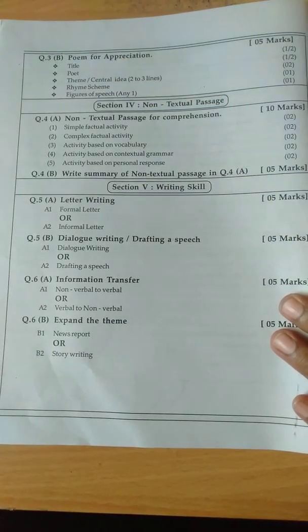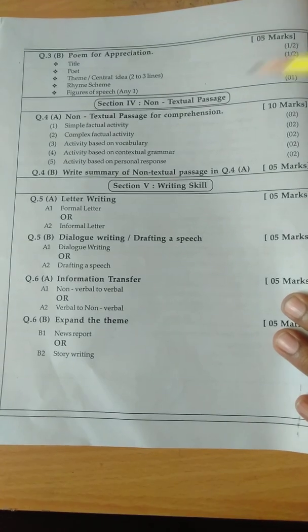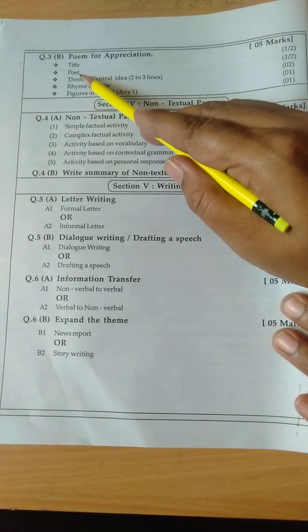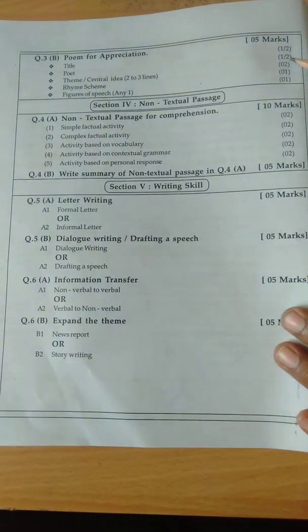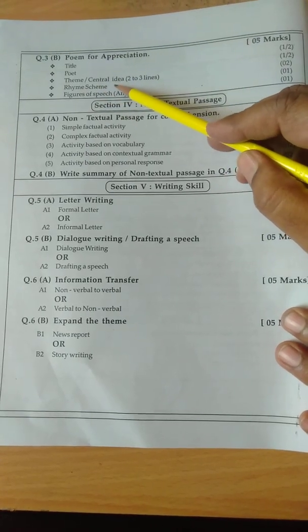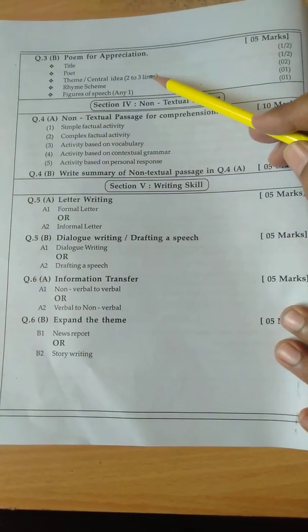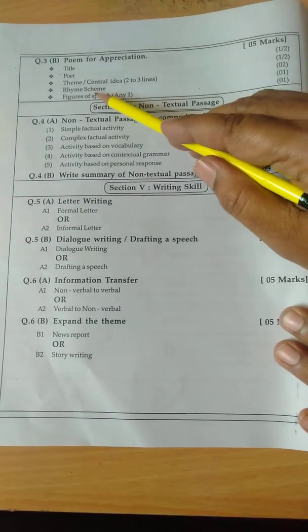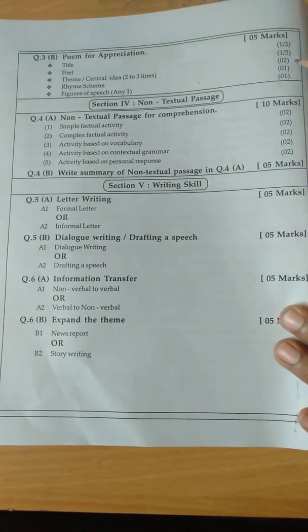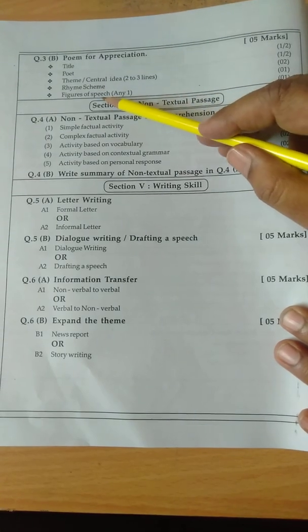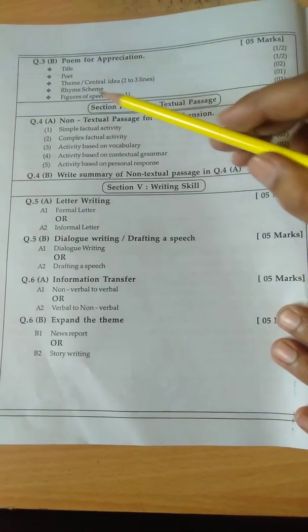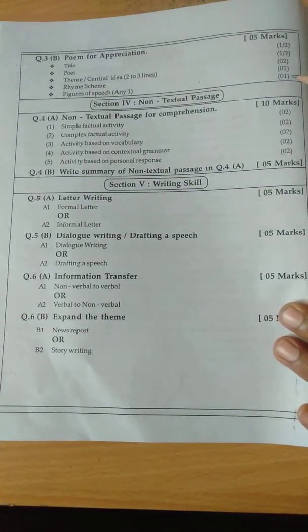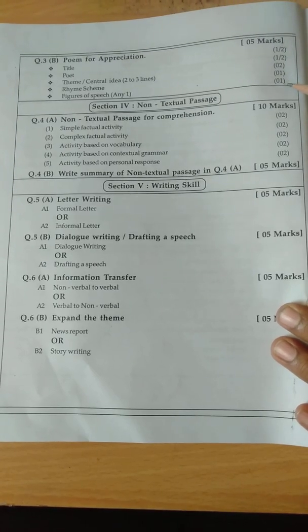Title, it is for half mark. Name of the poet is for half mark. Theme or central idea you have to write in 2 to 3 lines. It is for 2 marks. Rhyme scheme, it is for 1 mark. And figure of speech, you have to write any one figure here. It carries 1 mark.